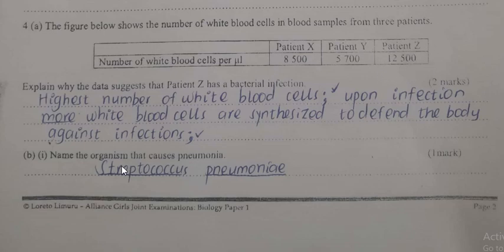And remember, these white blood cells are used in fighting pathogens in case we have foreign materials, which in this case can be pathogens. And they increase in number when the pathogens have invaded the body.